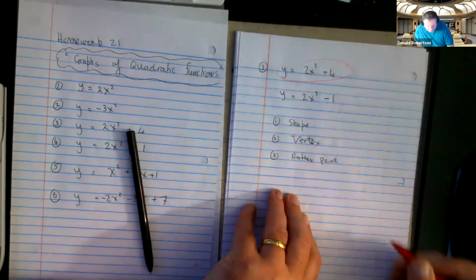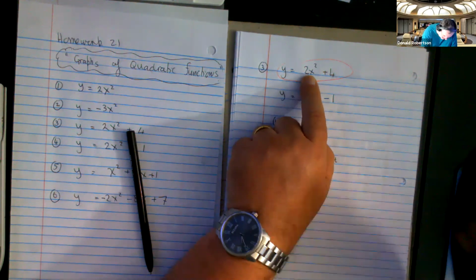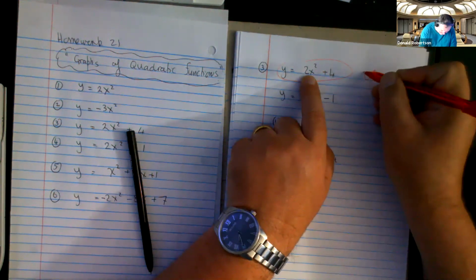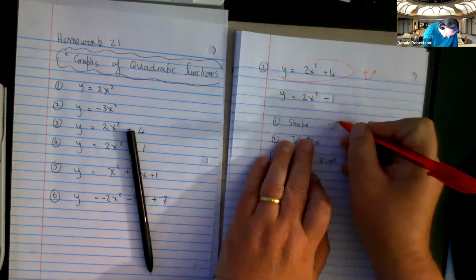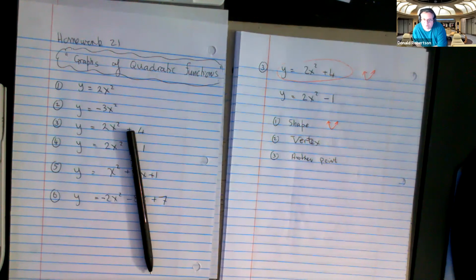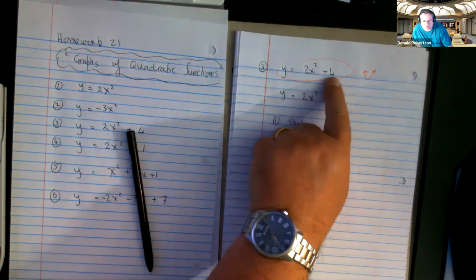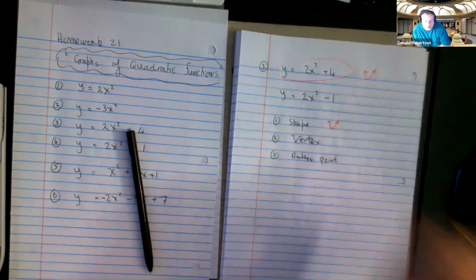It says 2x squared here. The number next to the x squared is positive. That makes this guy a happy face. It's concave up. If it had been negative 2x squared plus 4, wouldn't it be a sad face or concave down?